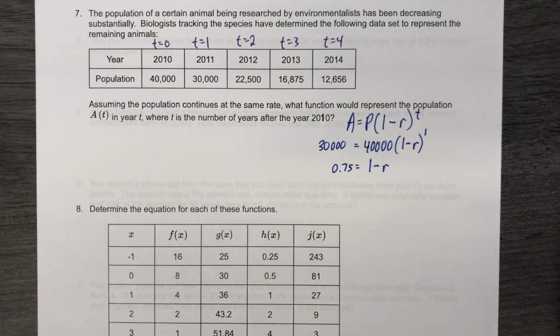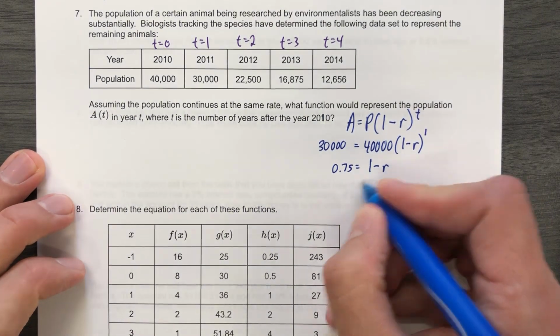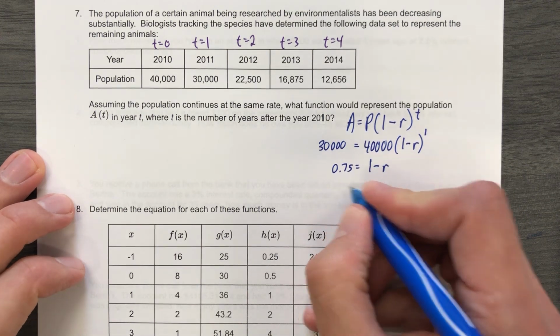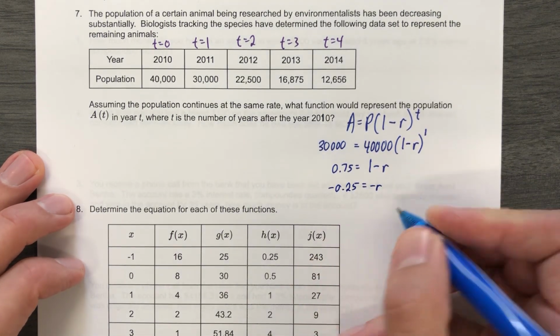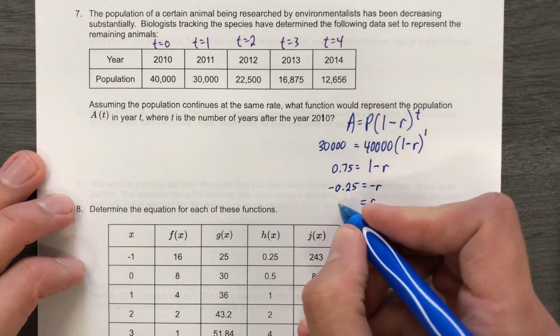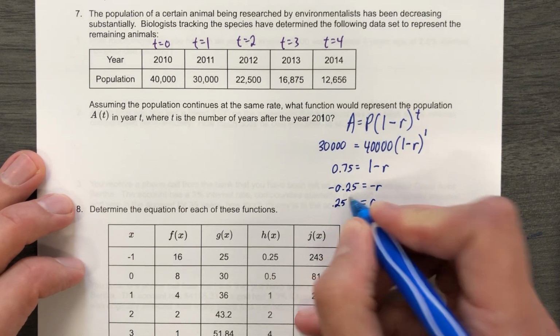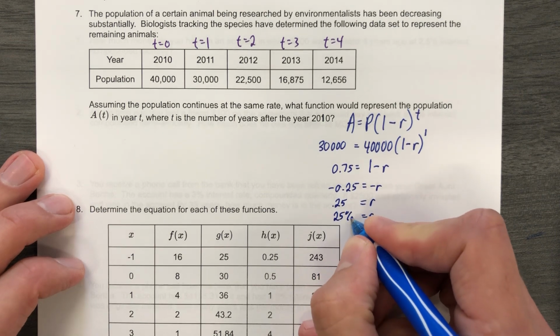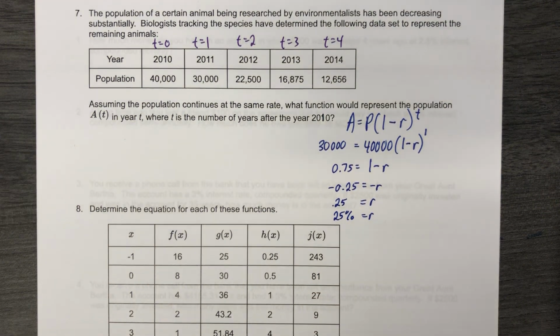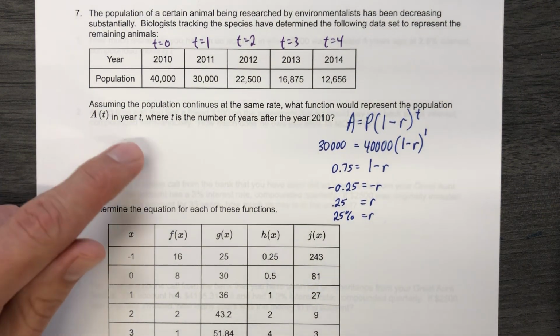So 1 minus r to the 1 is 0.75, and now it's going to get really, really easy. So we're going to subtract 1 from both sides. And that's going to give me negative 0.25, and that's equal to negative r. And so r equals 0.25. And that's great. That means r is 25%.